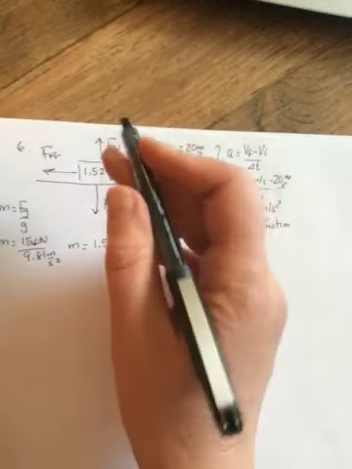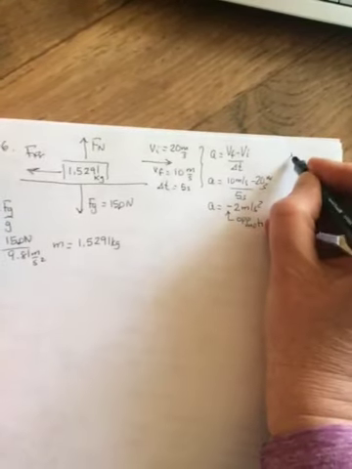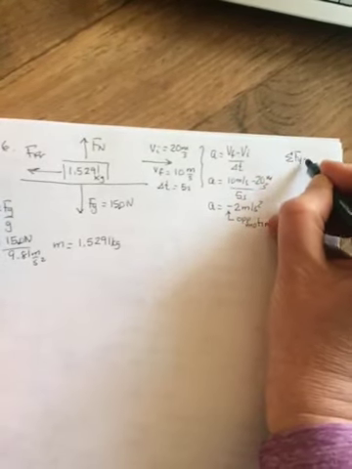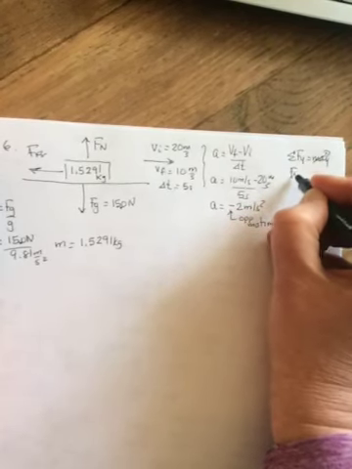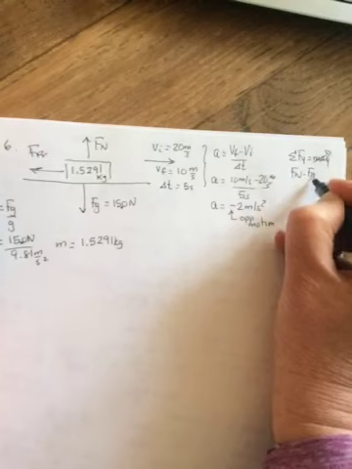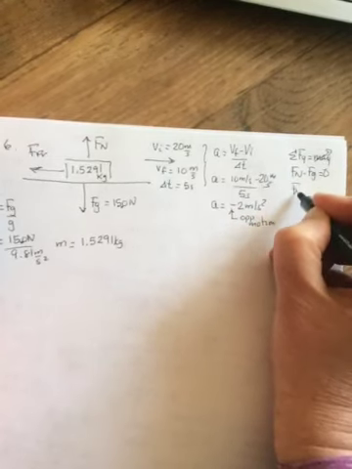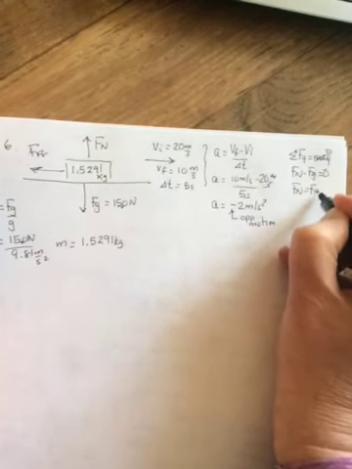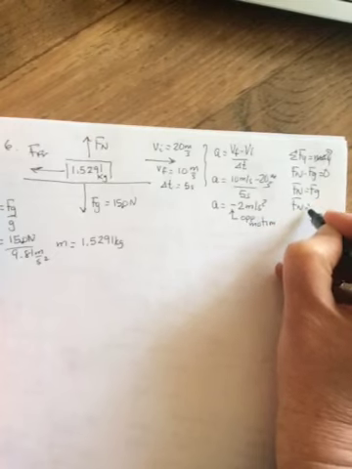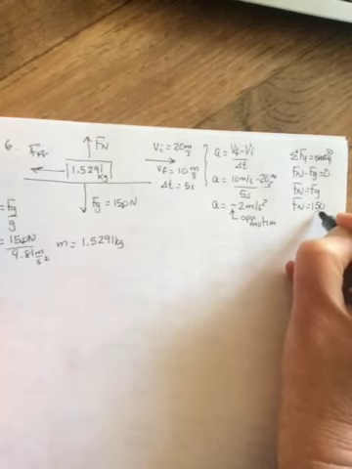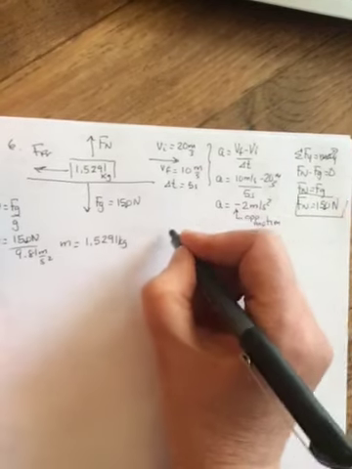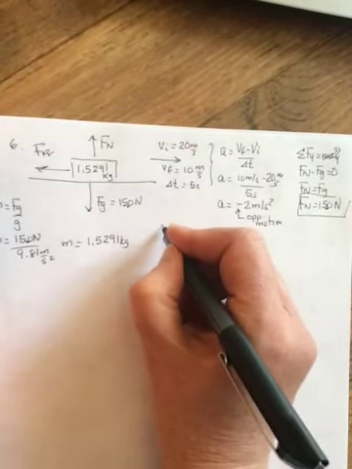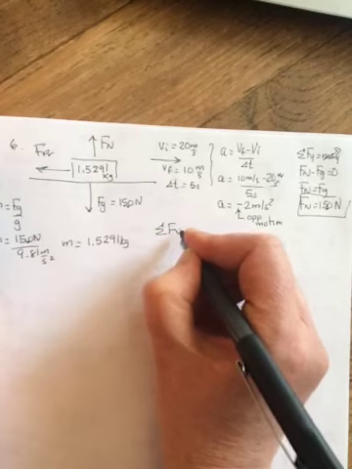Find the coefficient. So this time we can start with our sum of the forces in the y direction. It's not moving in the y, so it'll be Fn minus Fg equals 0. So Fn is going to equal Fg, and we were told in the question Fn was 15 newtons. I keep wanting to make it 150. Then with that, we can also do sum of the forces in the x direction.